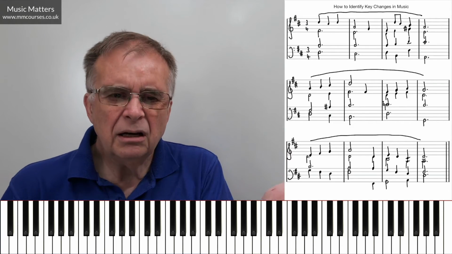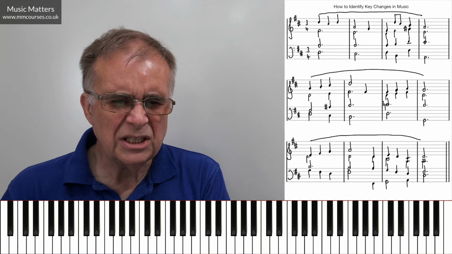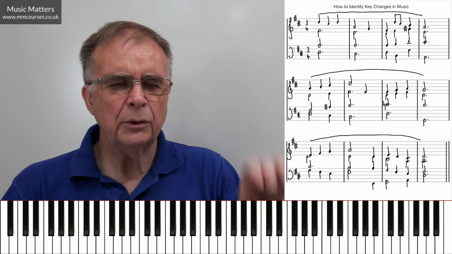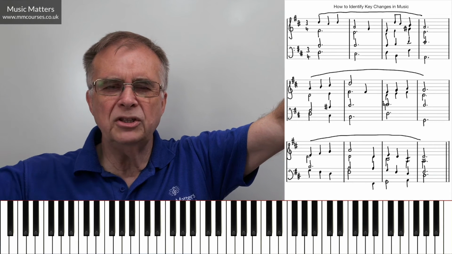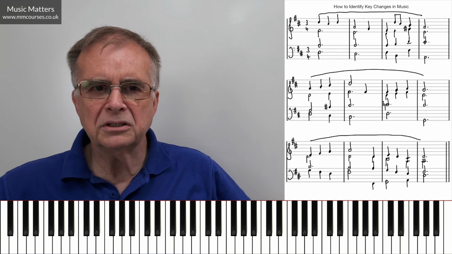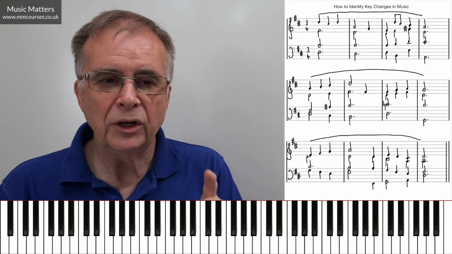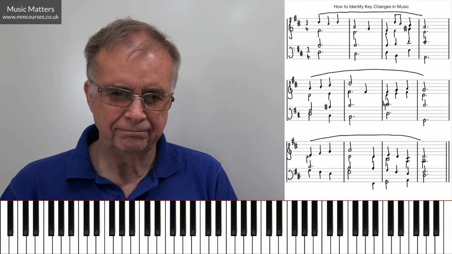You know, we can't really see a G sharp or a D sharp. And in fact, we've very clearly got D naturals. So we've got the first two sharps and we've got the fifth sharp, and we've lost the third and the fourth sharp. Now that's usually telling you one thing, that we've gone into a minor key.